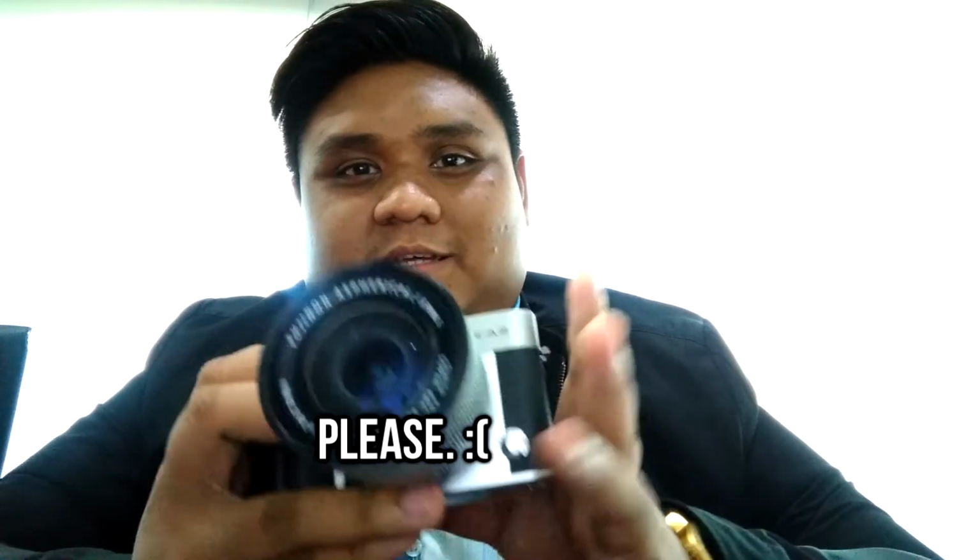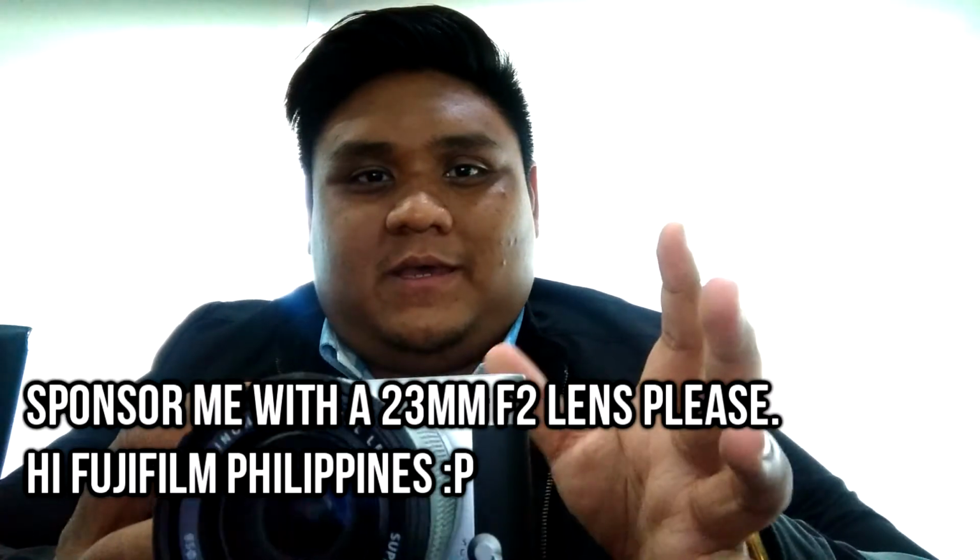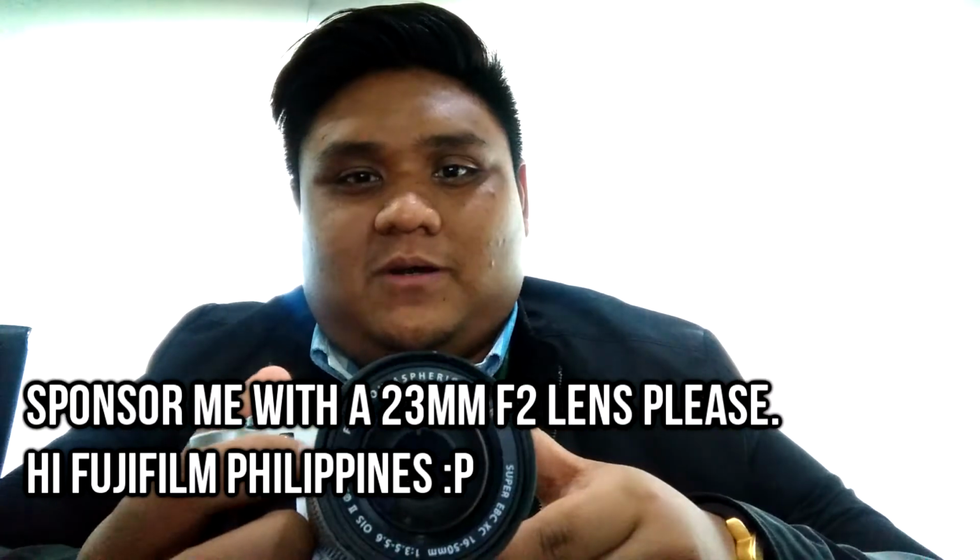But yeah, the autofocus is not great. I've yet to try a fast lens with this camera. I'm currently using just the kit lens. I don't know if a fast lens will improve the autofocus functions. Hopefully it does.